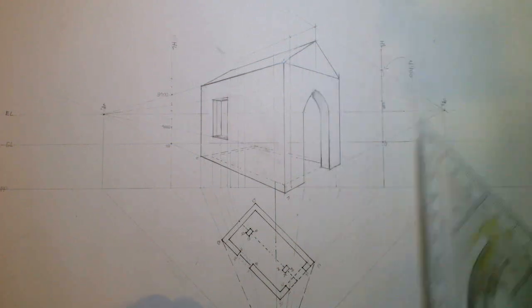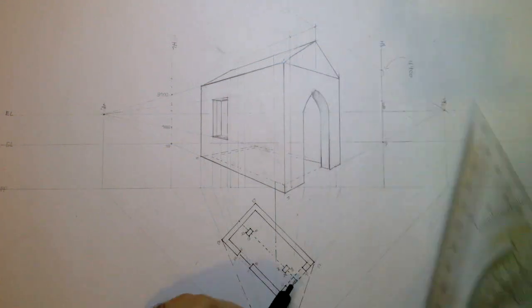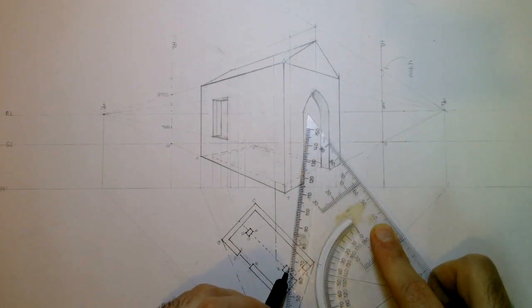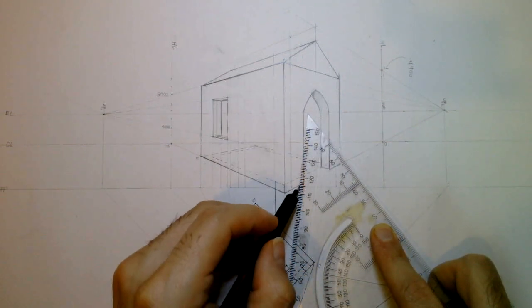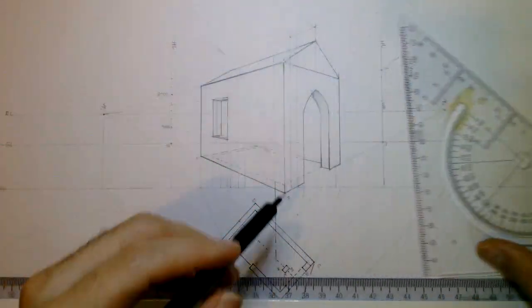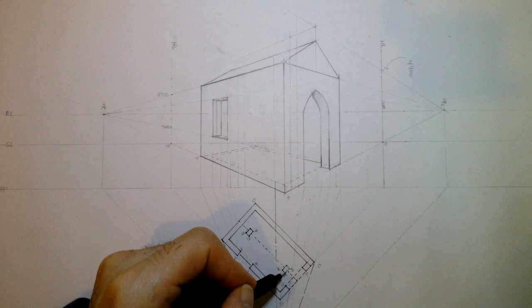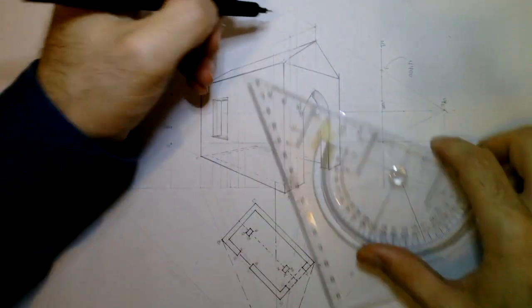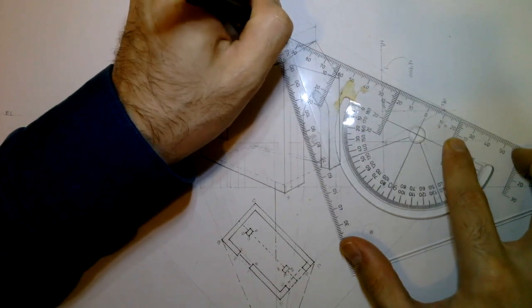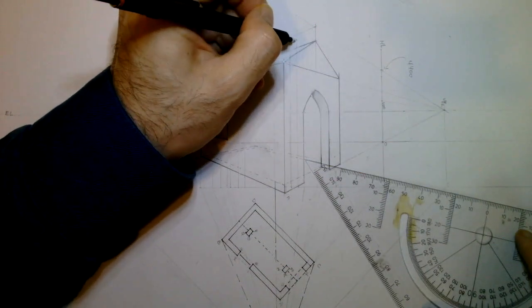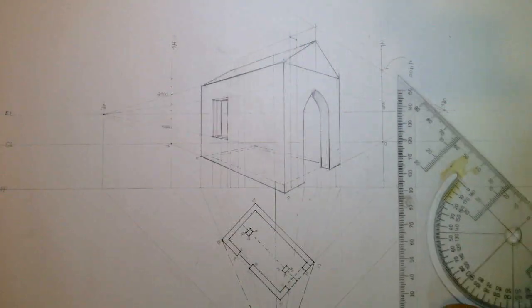And if you want to find M, same station point, passing through M, hitting the picture plane, going all the way up. And if you want to draw KM, KM is parallel to this, which means it converges to vanishing point 2. The intersection is where point M is located.